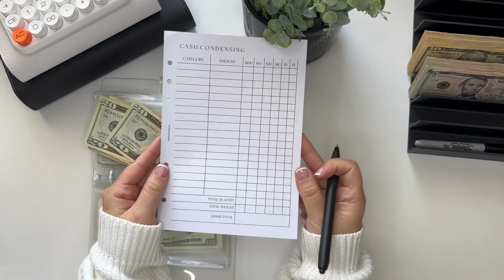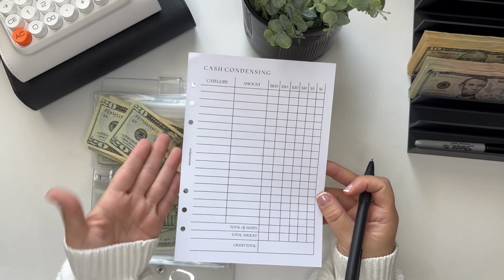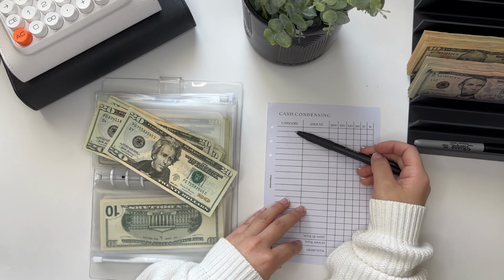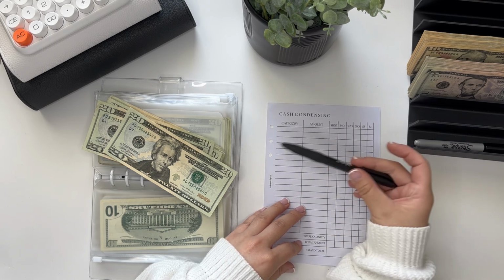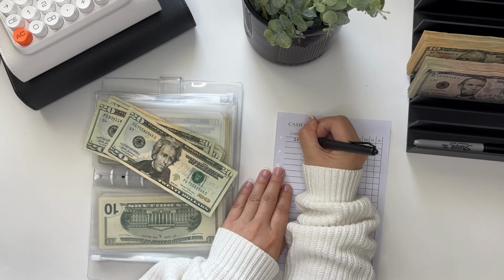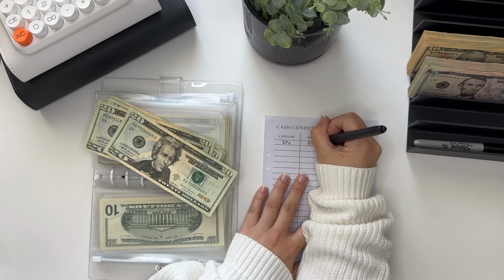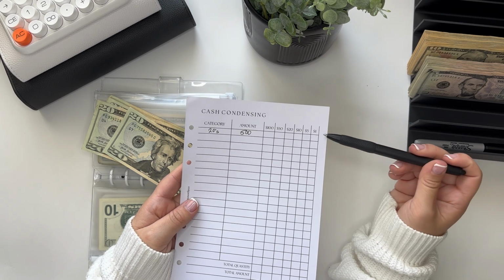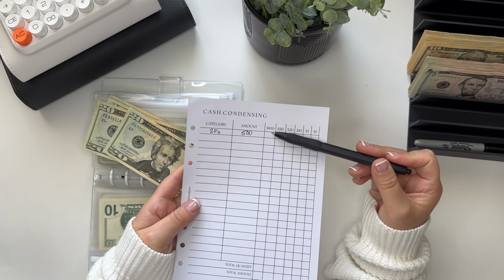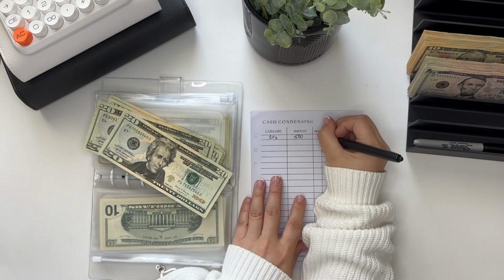So on my cash condensing sheet, again, this is an A5 cash condensing sheet. You can get these on my website, the physical form or the digital download. In the category section, you're gonna write the bill, the amount. So for instance, this is the $20 bills, so I'm gonna put the 20s. The amount is 500. For the denominations, you're gonna write exactly what you want. If the amount is 500, I want 5 $100 bills, if that makes sense. So I'm just gonna put 5.